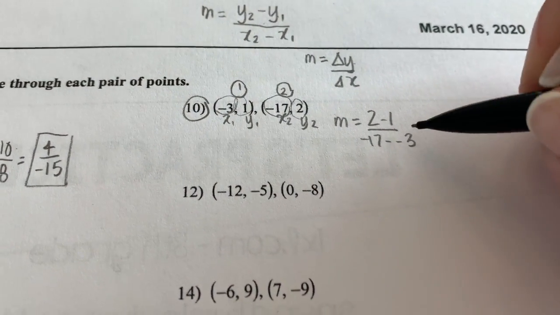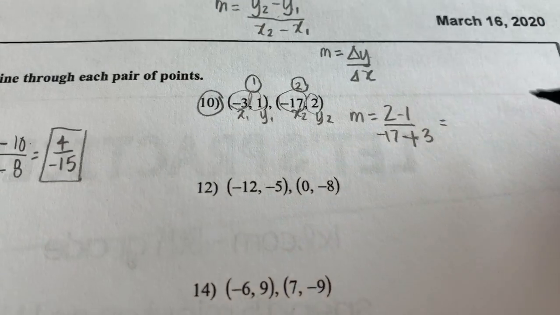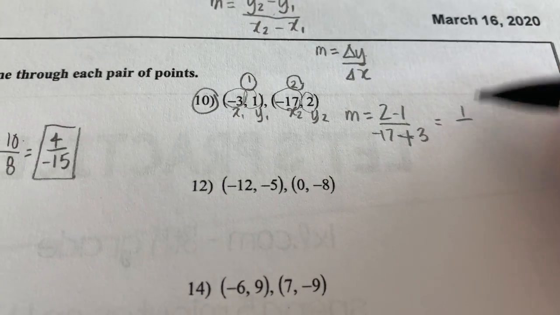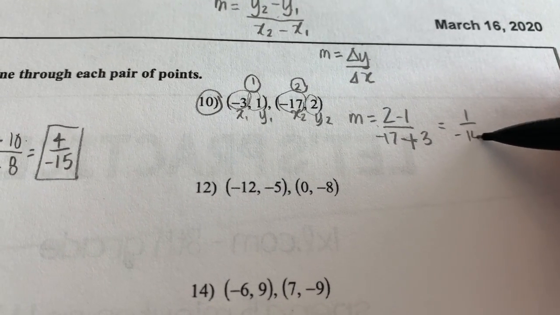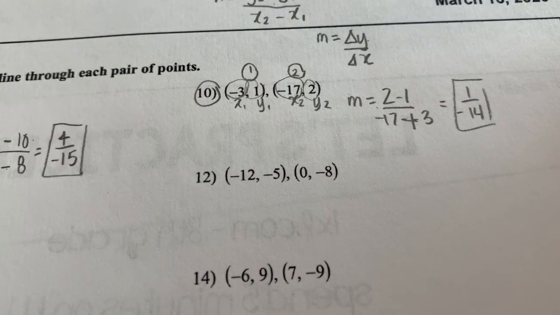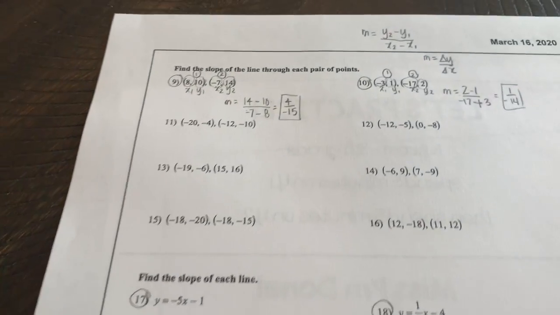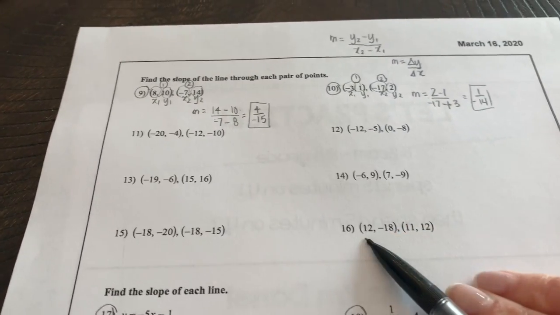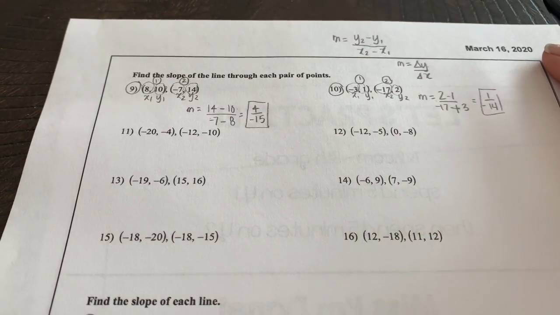Just make sure you don't forget your double negatives. This turns into a plus. So 2 minus 1 is 2. Negative 17 plus 3 is negative 14. And of course, that's fully simplified because it's a unit fraction. And that would be our slope. Okay, guys? So I do believe you have 13 through 16 assigned, maybe. You can try 11 and 12 for classwork.